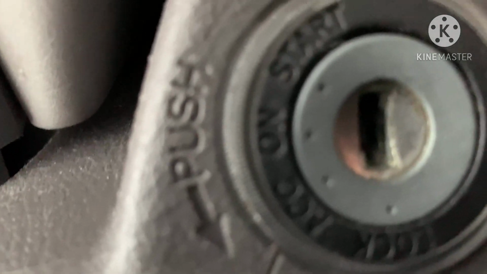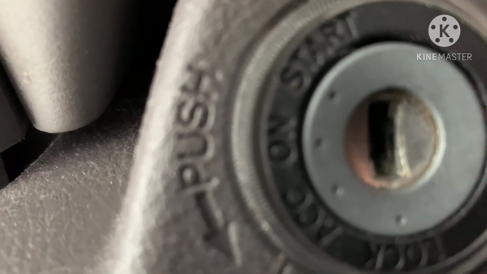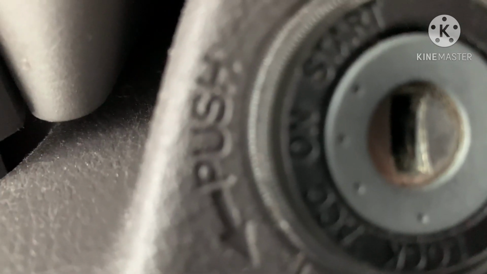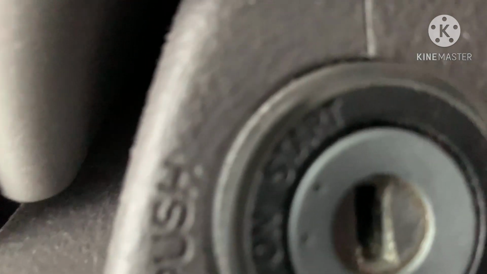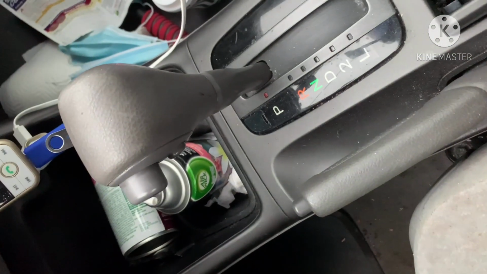So this is the key slot, so important. There are four things: lock, ACC, on, start. Once you insert the key, you have to move it through four steps. So 1 2 3 4, and in the fourth step, when it is start, you have to keep pressing the key for a couple of seconds to turn on the car. So I will show you. Here I am putting the key.